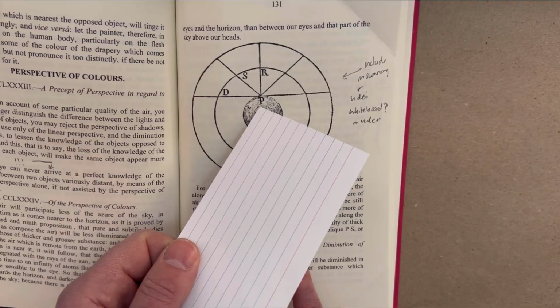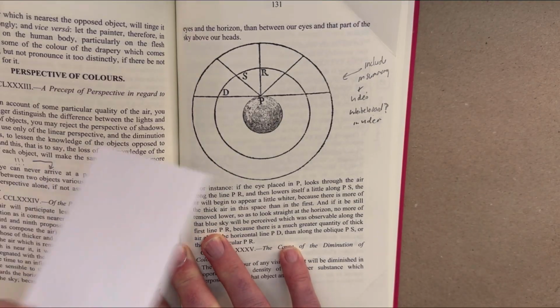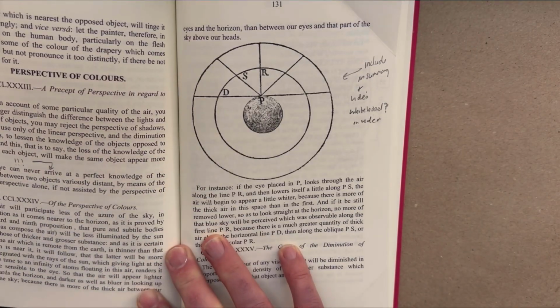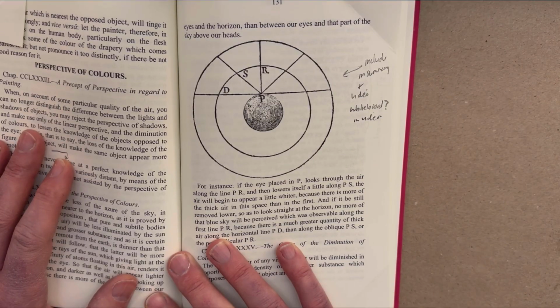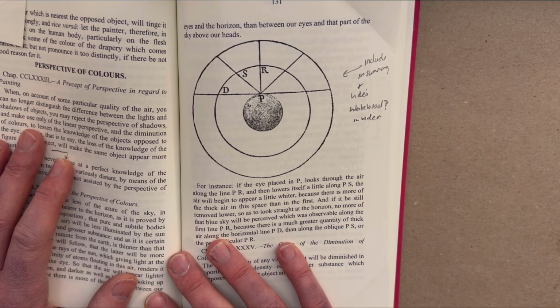He articulates very efficiently how, when we look across the landscape at the horizon line, the sky will shift. There'll be gradients of color that naturally occur.